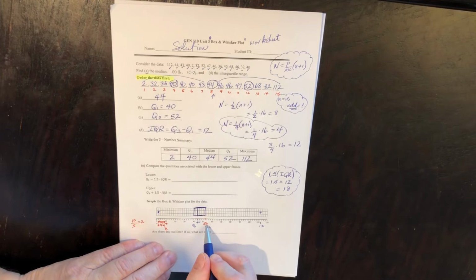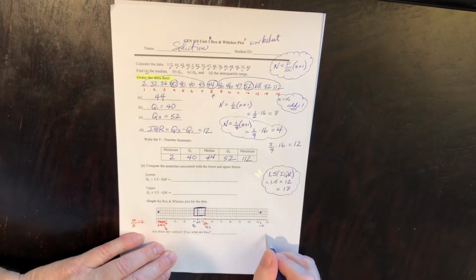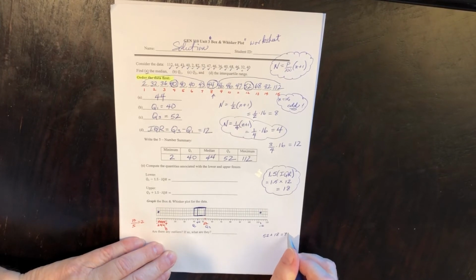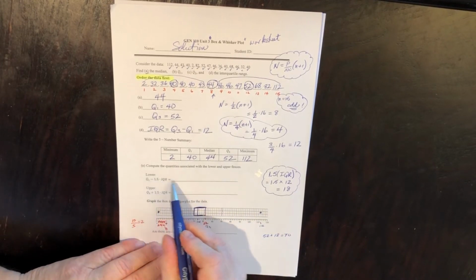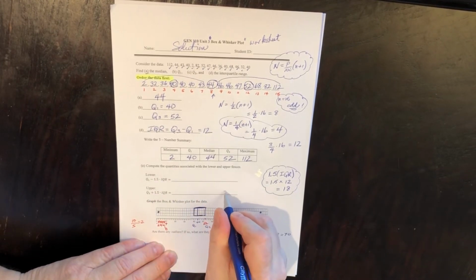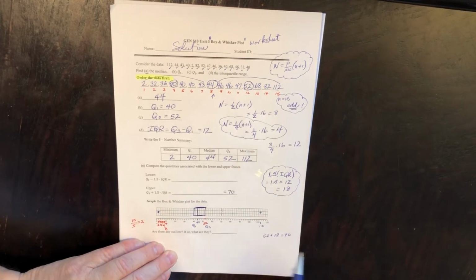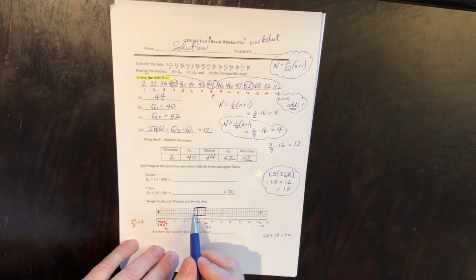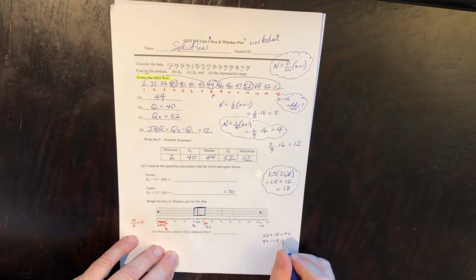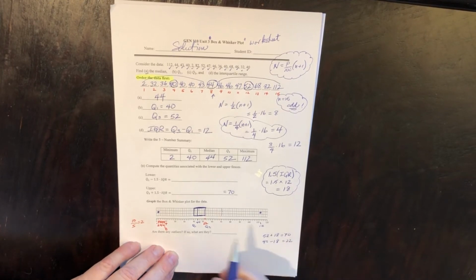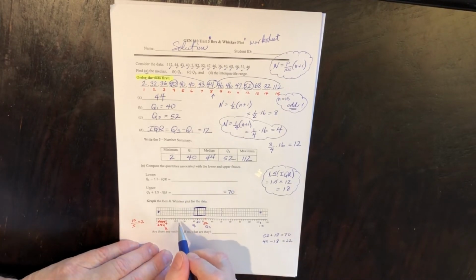The third quartile is at 52. 52 plus 18. That's 70. The upper fence would be at 70. That's the result we will get for the upper fence. The lower fence starts at 40, and we subtract 18 this time. That gives us 22. The lower fence is at 22.